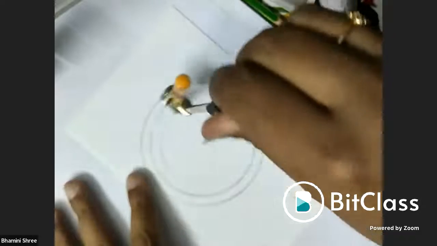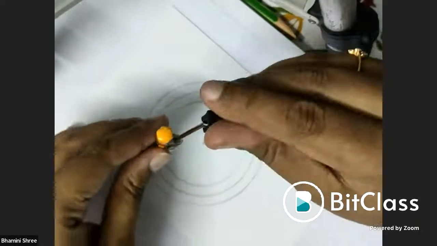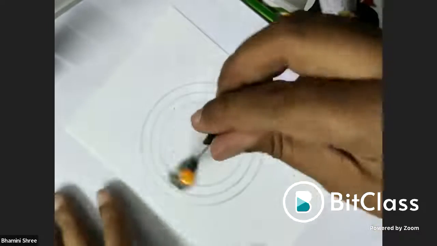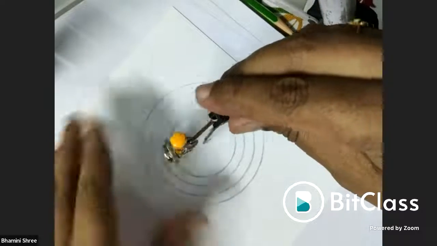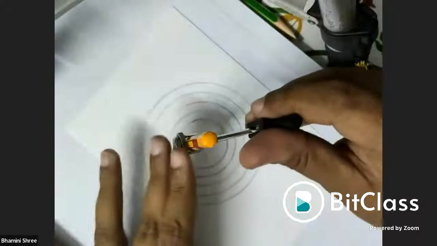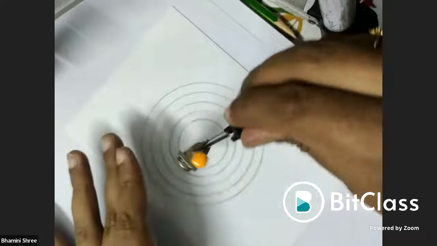I'm not following any proper measurement. It is an approximation, and I can expect that you will also do the same thing, because otherwise it becomes too time-consuming a process and you don't really enjoy it. So go with approximations. That's a better approach.